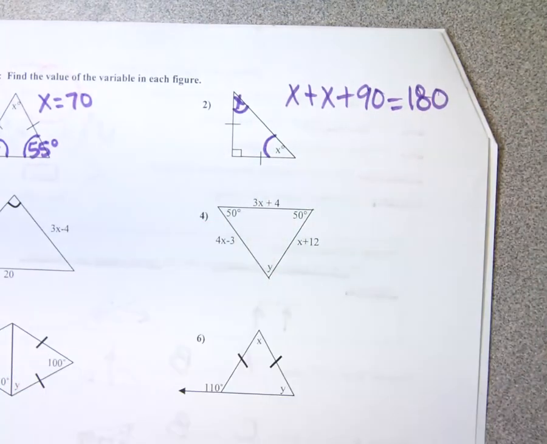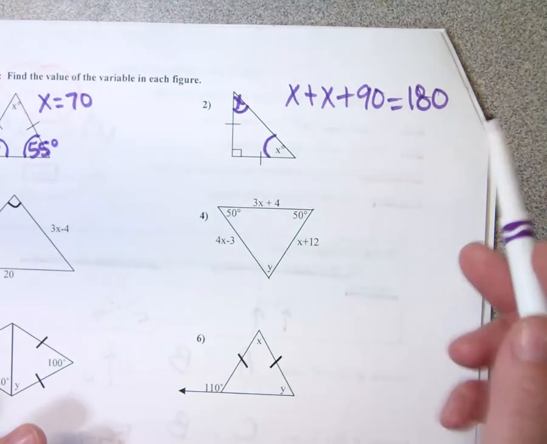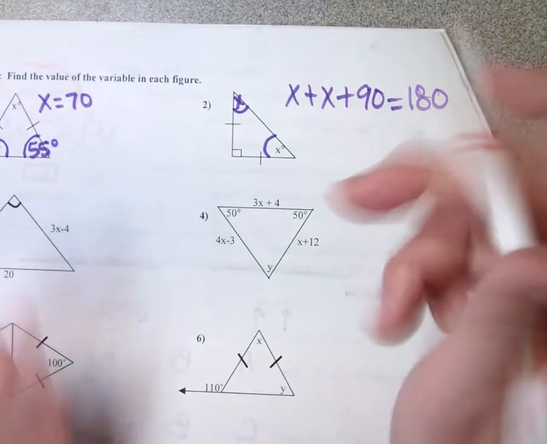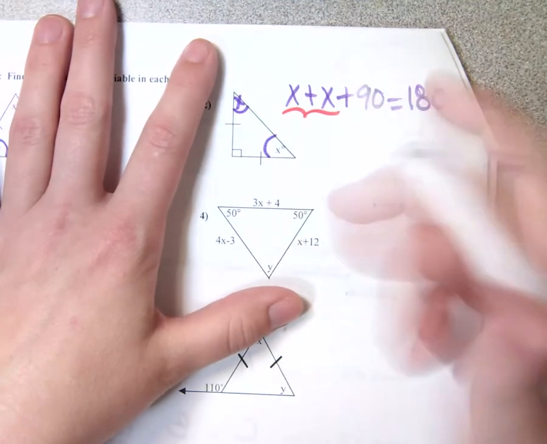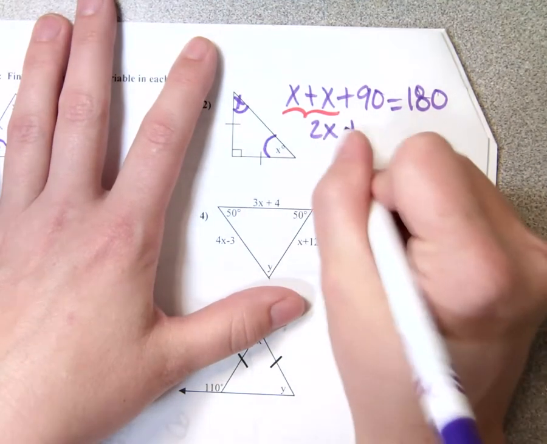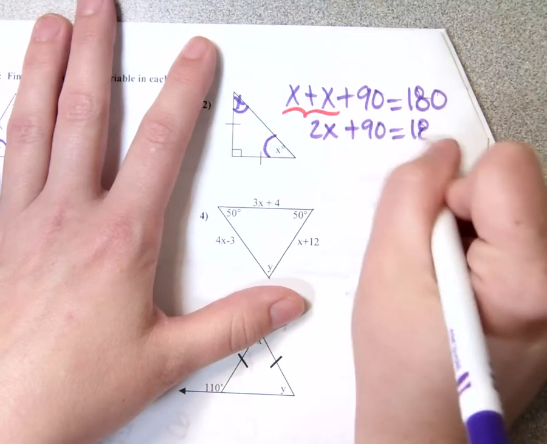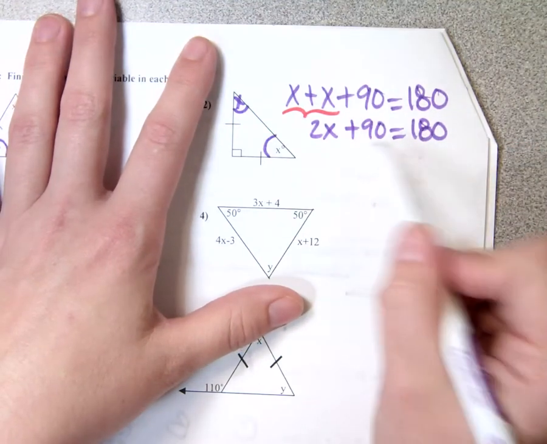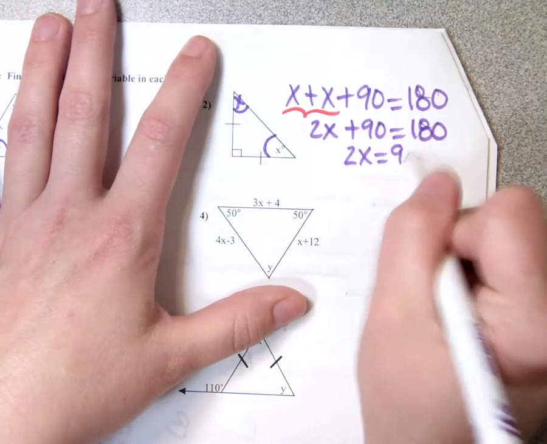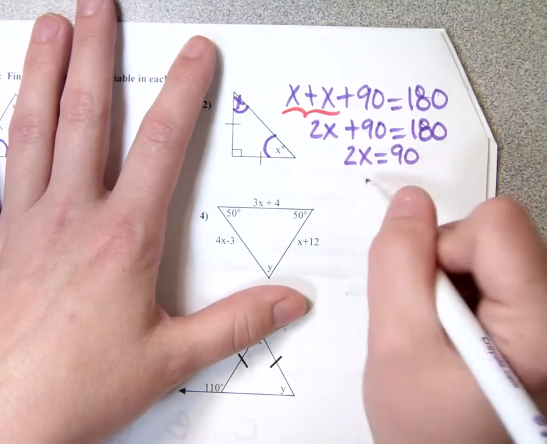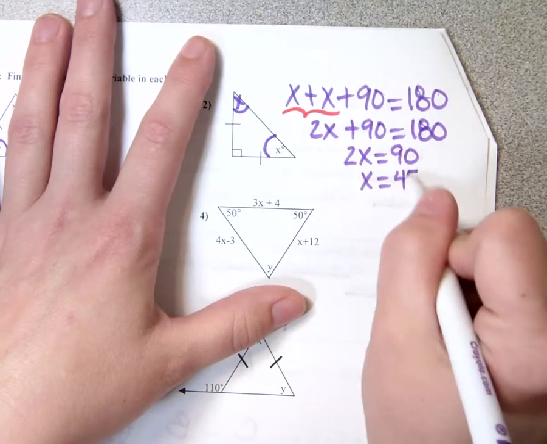And of course, a lot of you could probably just think through this and not actually have to work an equation. If I combine like terms, x plus x makes 2x. And then if I bring down the plus 90, that equals 180. I can then subtract the 90 from both sides. If I subtract 90, I get 2x is 90. And if I divide both sides by 2, I get 45.